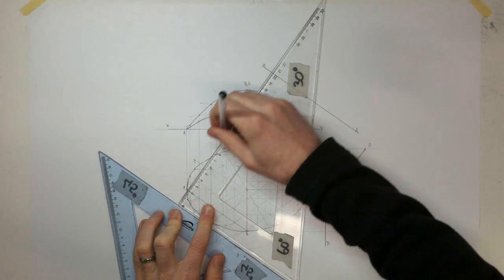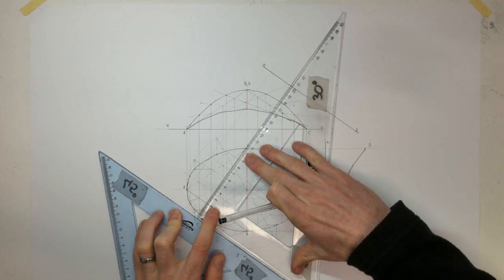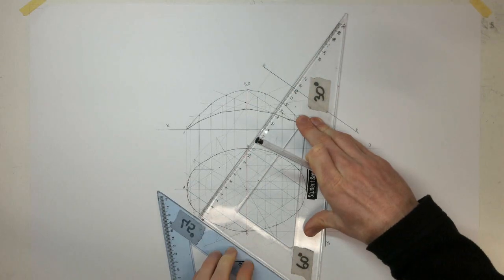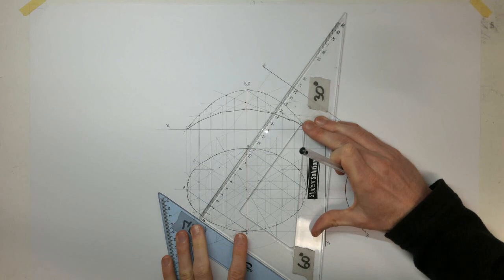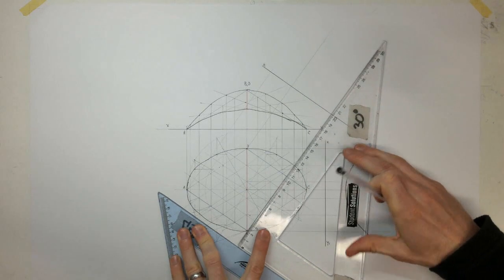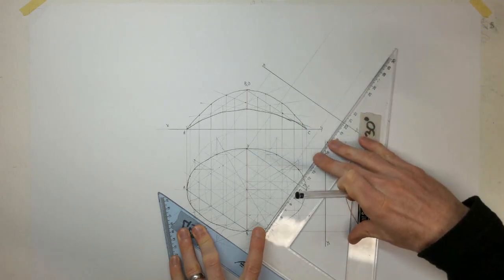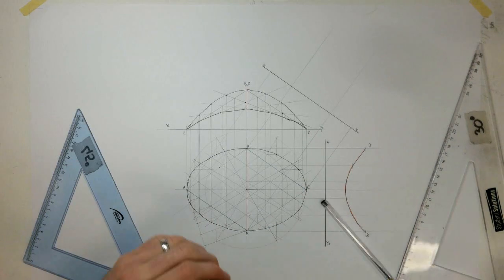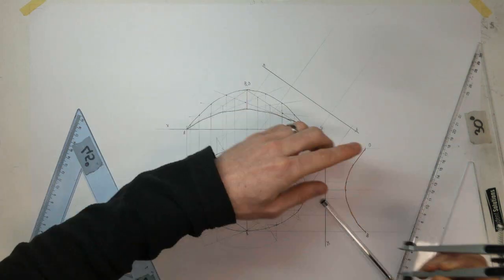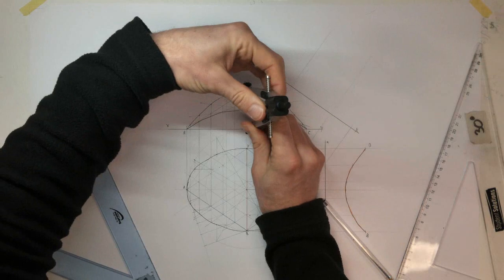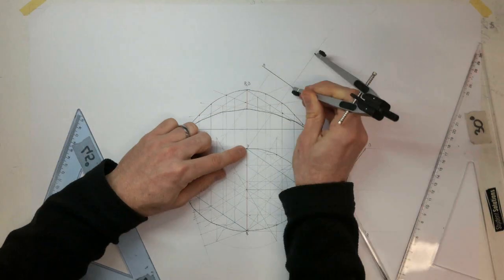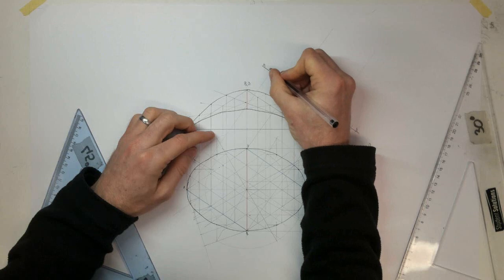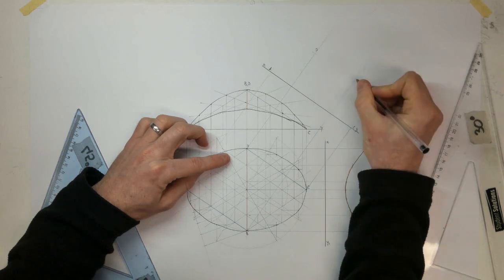Project out A, D, B, and C. Okay, so the height of A, it's on the ground, the height of C, it's on the ground, and B and D are that height taken from my elevation, because it's an auxiliary elevation. Here's D, here's B. So A, C, D, B.